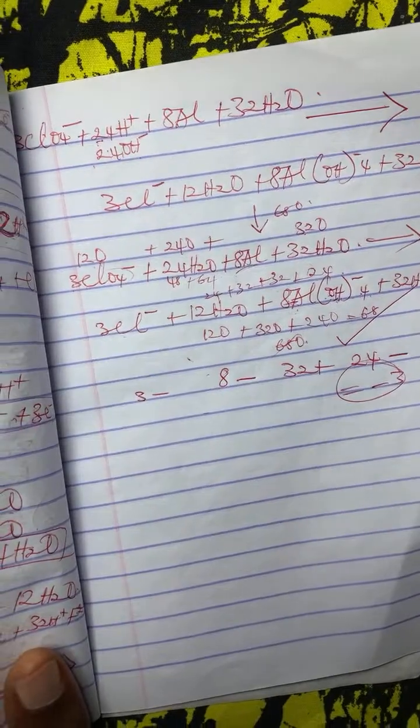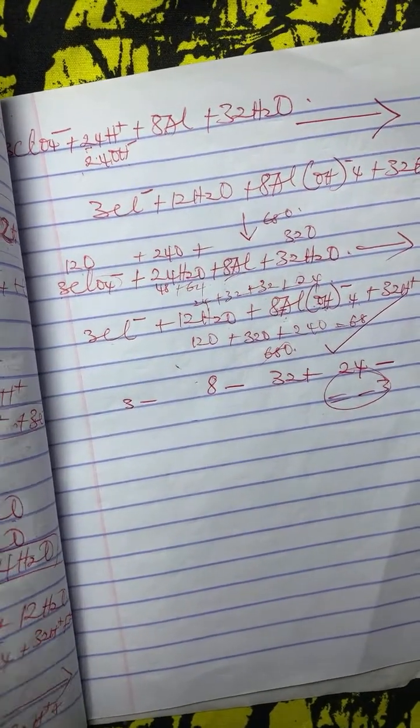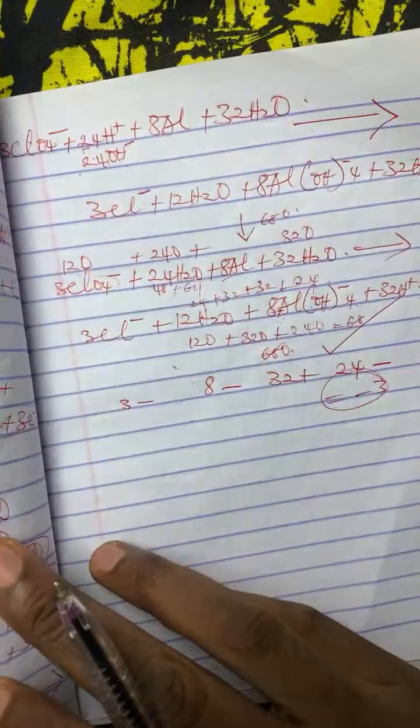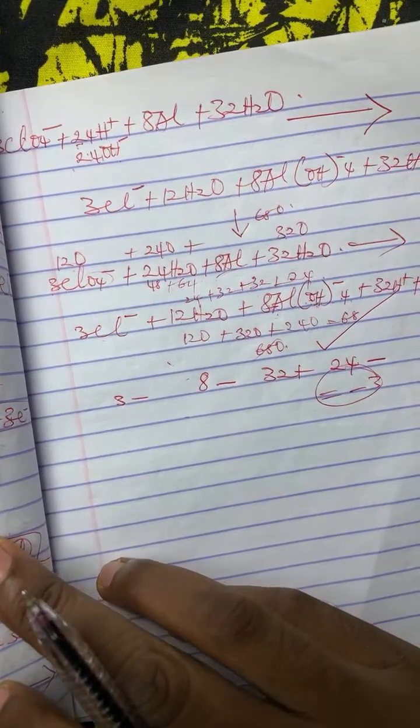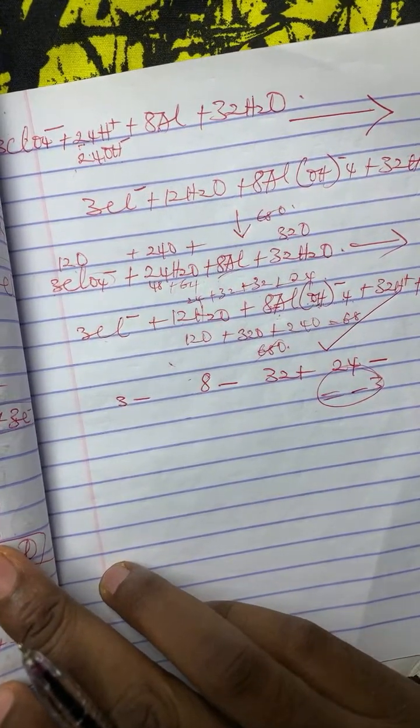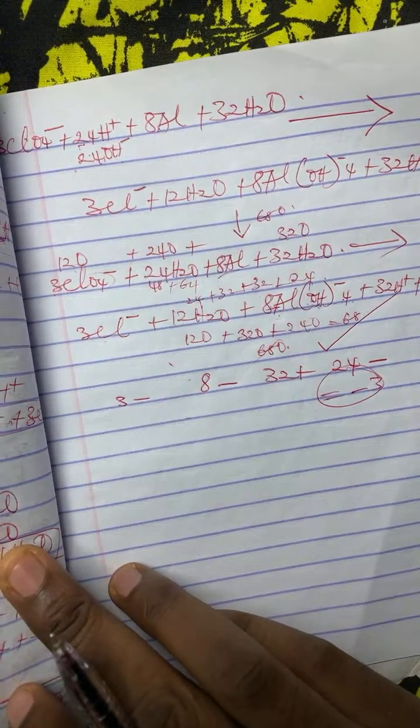So this is a typical redox reaction of acidic, neutral, and that of basic. So yeah, I believe we are done for the night. This is where I'll be stopping.